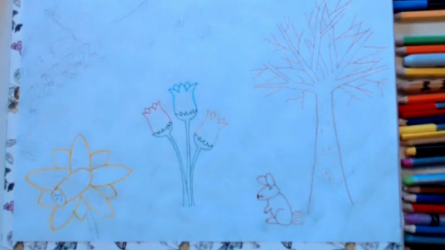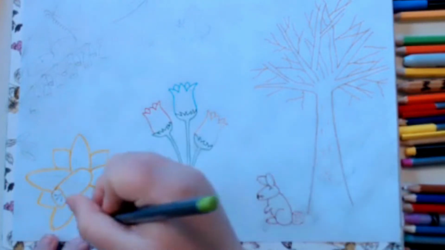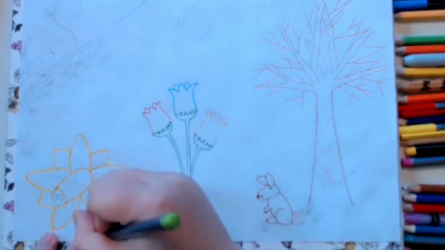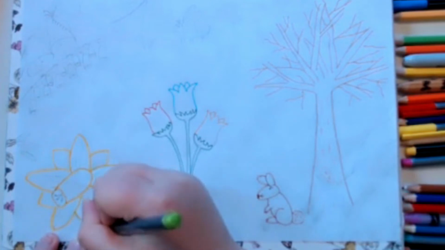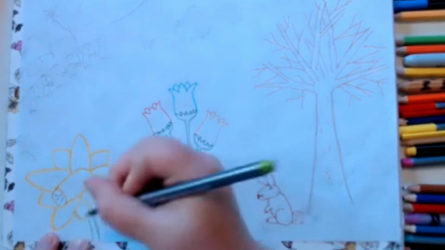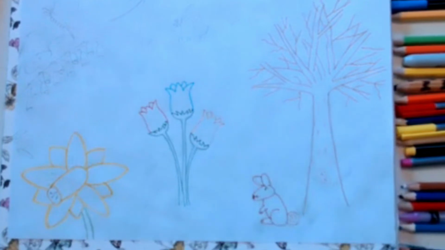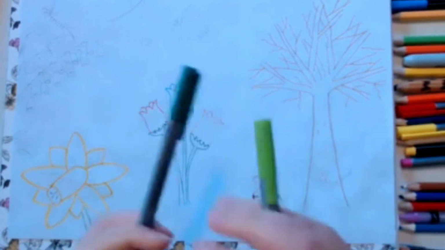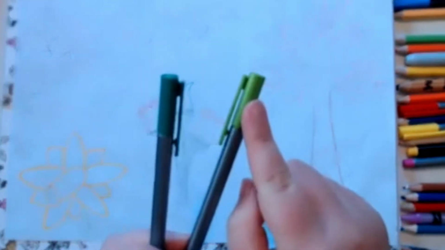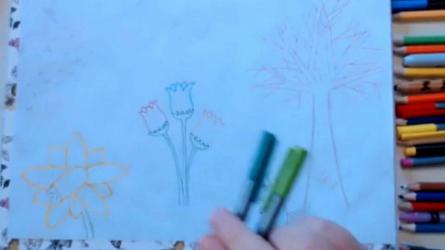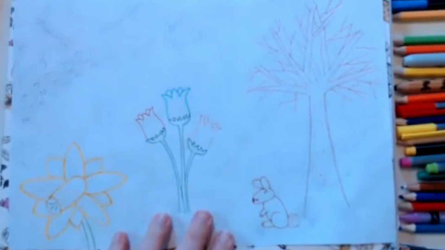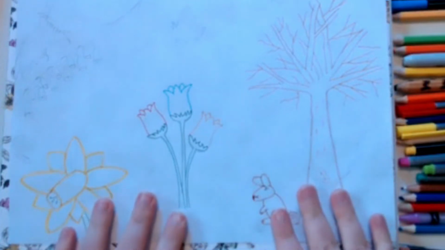Of course, we want to add the stem. So I have another green color, a different shade of green. This green is light green. Before, I used dark green. Here is my light green and my dark green. So now we have lots of colors on our picture.